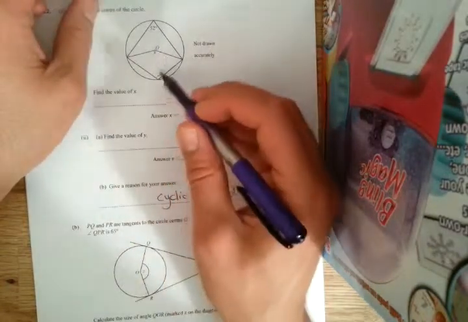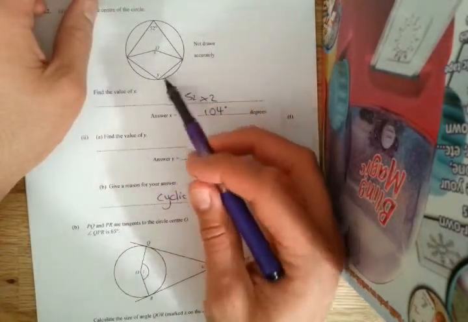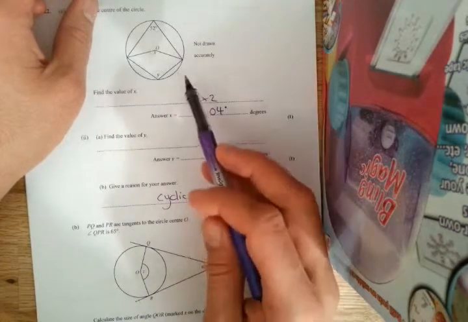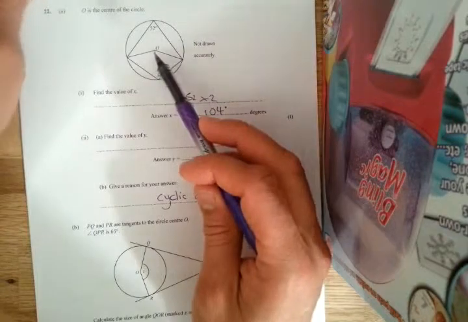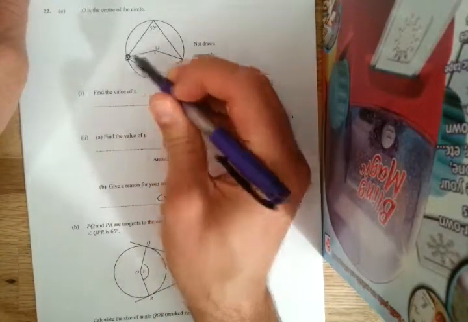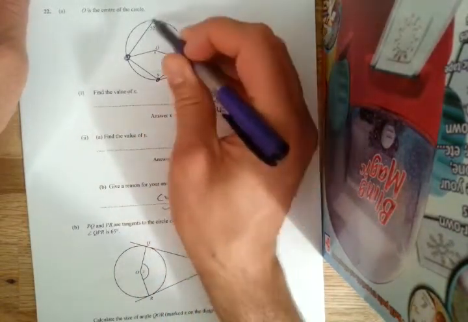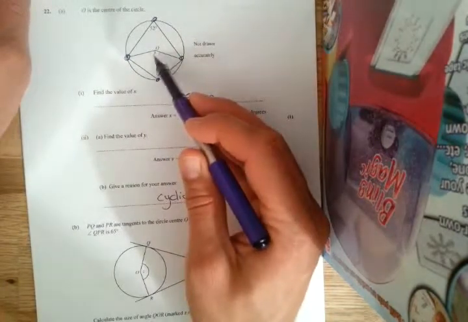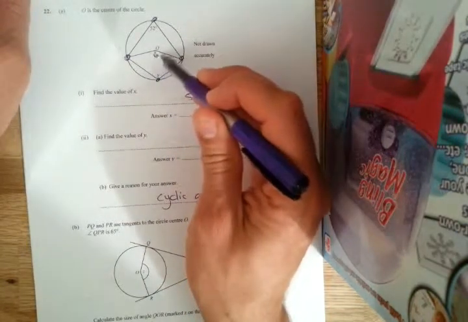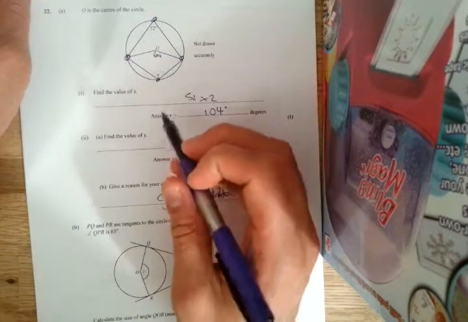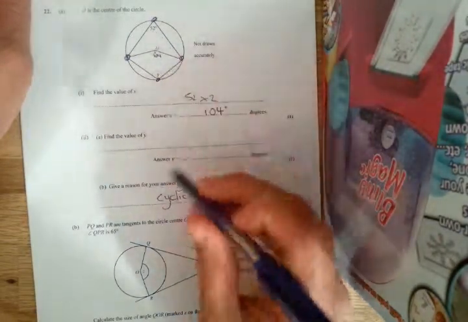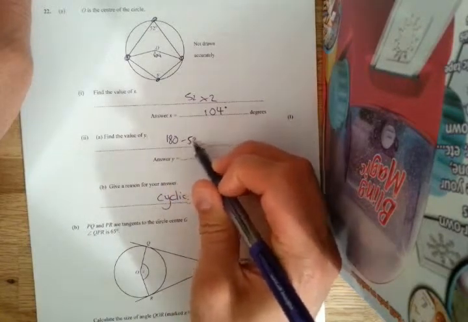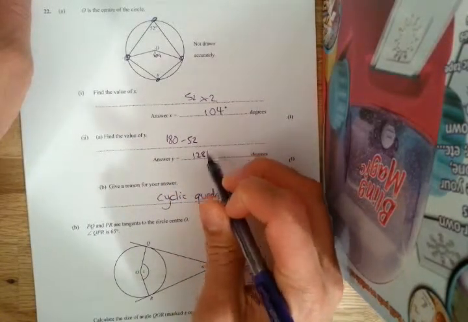Anyway, a lot of people did 180 minus the wrong angle, so they did 180 minus this one, but you'll notice that for a cyclic quadrilateral you're talking about 4 points on the circumference. That's this one, this one, this one, and this one. If you did 180 minus the angle here, 104, that's not on the circumference, so it's not actually part of a cyclic quadrilateral. Y is opposite 52, so it should be 180 minus 52, which is 128.